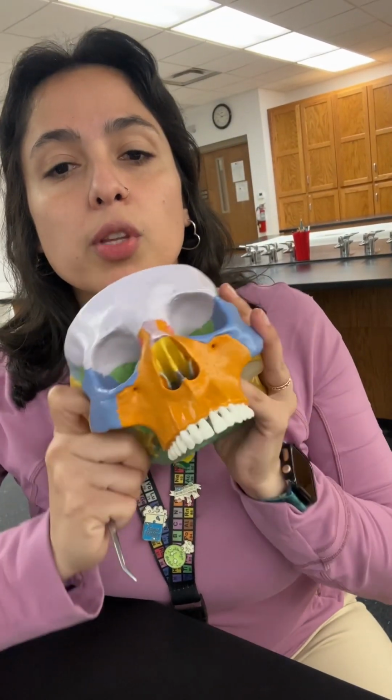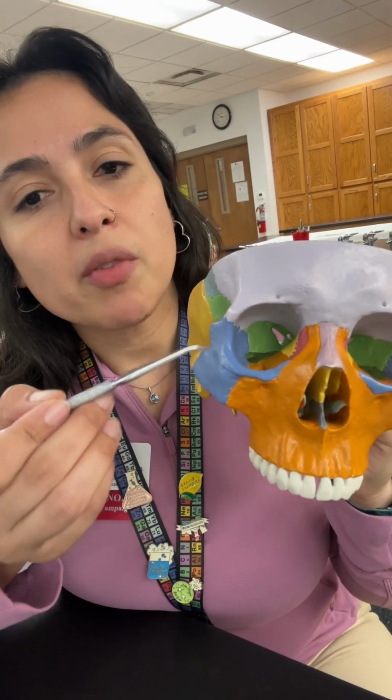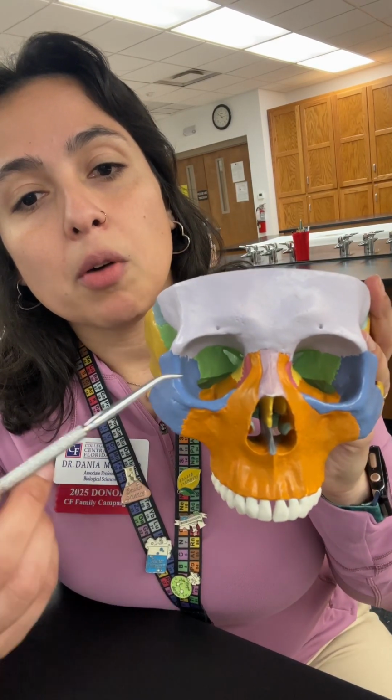All right, guys, so this one is for the facial bones. The facial bones are right in the front of your face. The first one you have is your cheekbone right here. This is the zygomatic bone. You can see that the zygomatic bone does make part of the orbit.